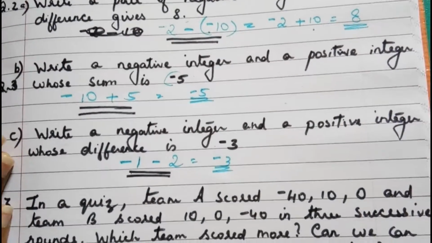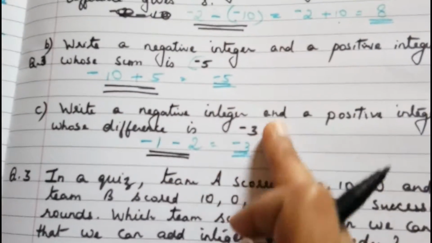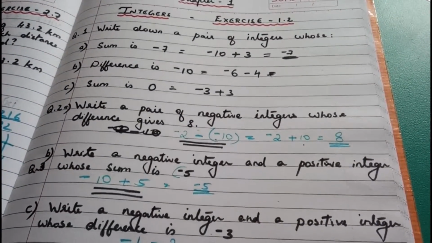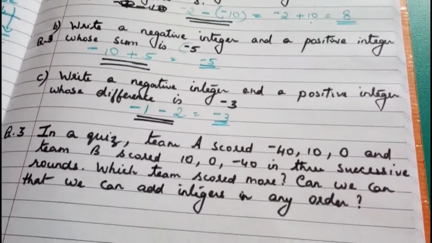So here we have also completed the second question. We saw 3 sub-questions under that. I hope it is clear. Now we'll move to question number 3.